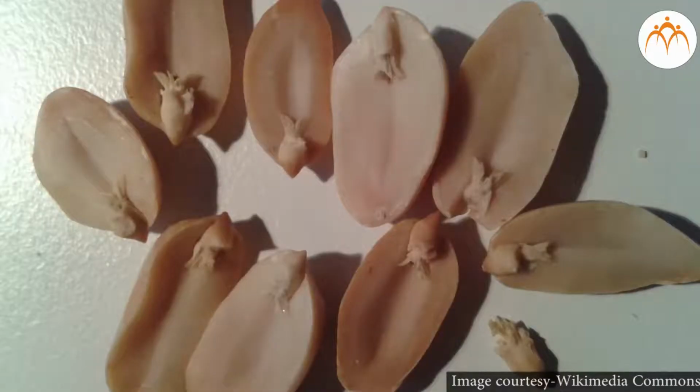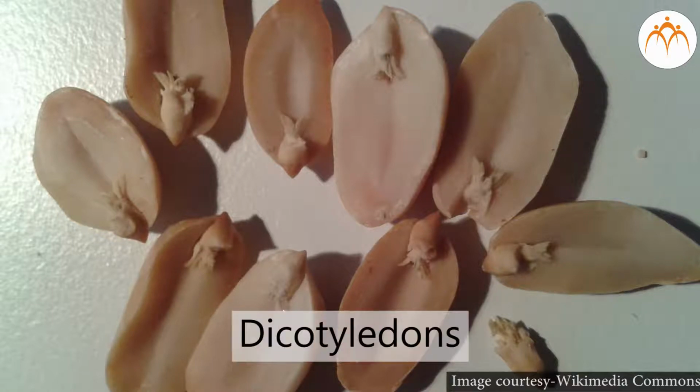Soak some pea, groundnut, maize and jowar seeds in water overnight. Next day, try to remove their skin. You can remove skin of pea and groundnut easily, but cannot remove skin of maize and jowar. After removal of seed cover from pea and groundnut seeds, press them with your fingers. Do you see that there are two parts formed in the seed? These parts are called cotyledons. When there are two cotyledons in seeds, these are dicotyledonous seeds.